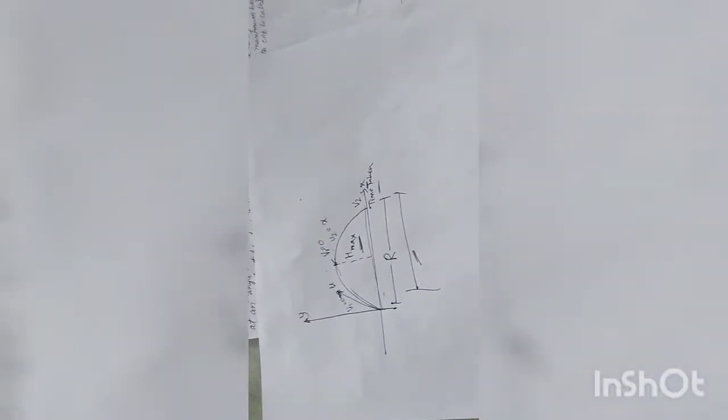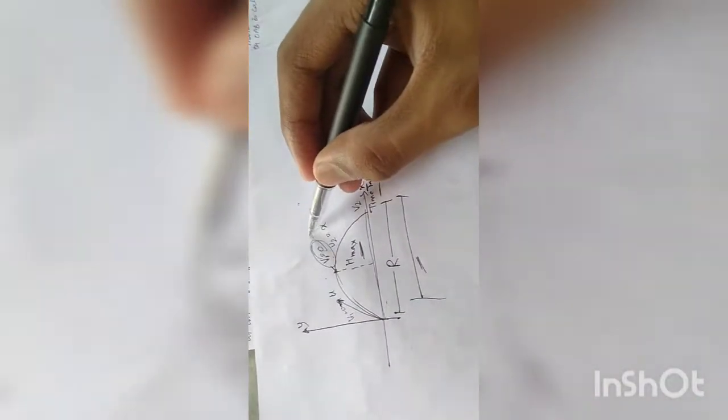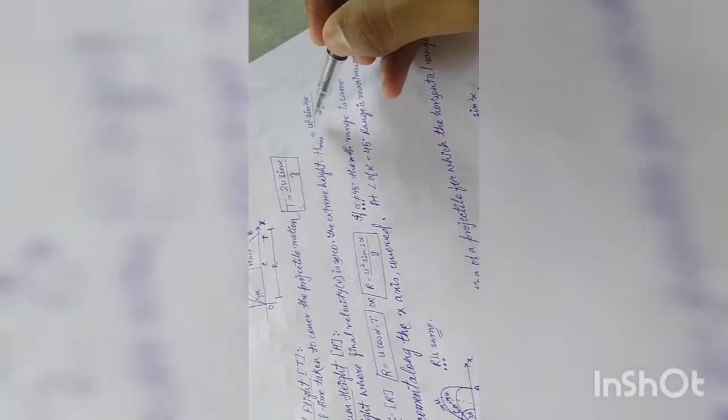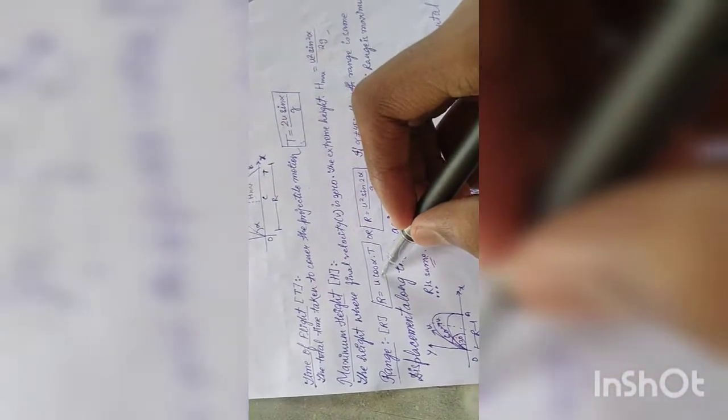As I said, where v1 gets 0, the maximum height. So the formula of maximum height is u square sine square alpha by 2g, and the range is u cos alpha t. Now it is u square sine 2 alpha by g.